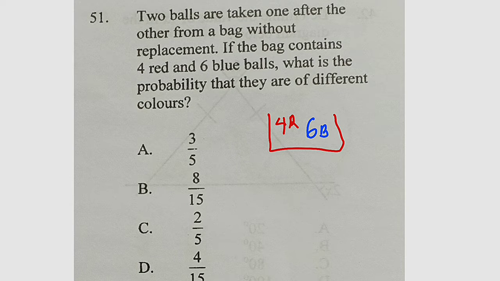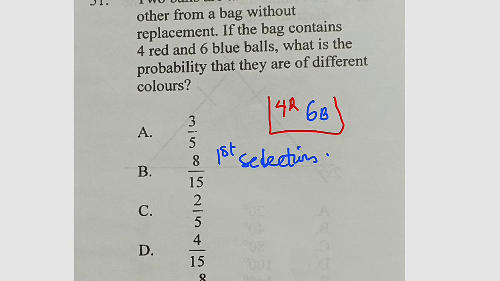The first selection. Let's assume that in the first draw, we pick a red ball, which is going to be 4 out of the total, which is 10. Then multiply by the second draw. You know, it is going to be a blue because they say the 2 balls are of different colors.